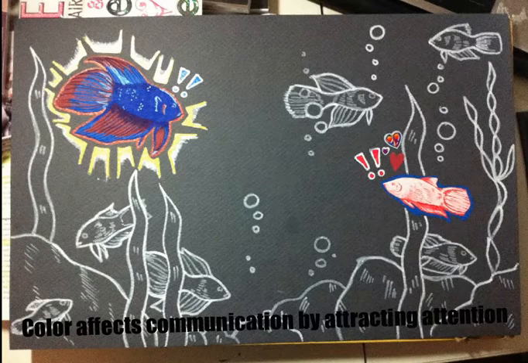Now, this would work great as a piece of artwork in any kind of layout on a topic about color or attracting attention or being in love or fish or anything like that. And then the words would explain what it means. If the message at the bottom were a heading on, say, a magazine article, this would definitely attract your attention. You'd read the heading, Color Affects Communication by Attracting Attention. Wow, it really does go together. So, perfect match, great example, could be used as the asset for the topic.